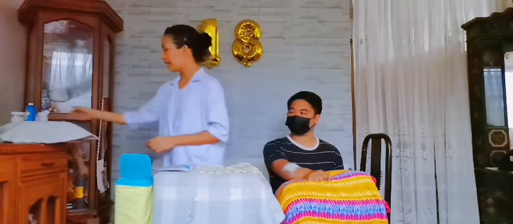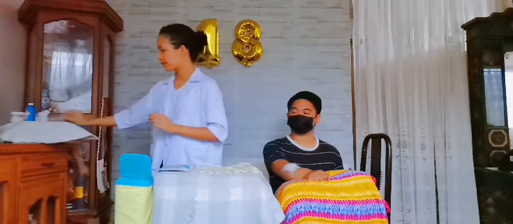And then the next procedure for the wound care is planning. So we assemble the equipment. This is to save time and effort. Our equipment would be, first, clean gloves or disposable gloves. Then next are the sterile gloves for the actual wound dressing. And then gauze pad, 2x2 gauze pad.